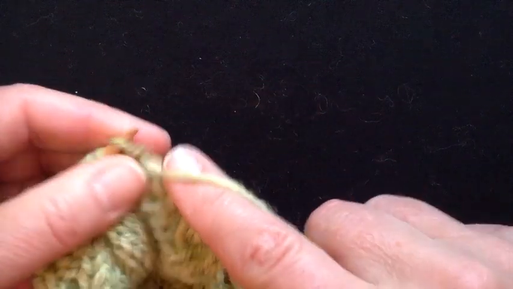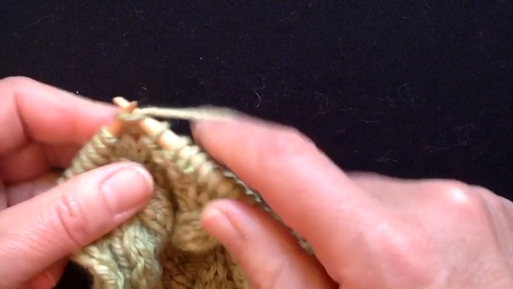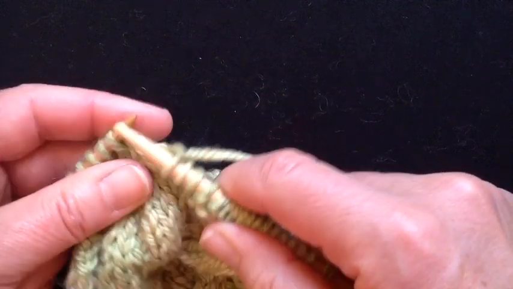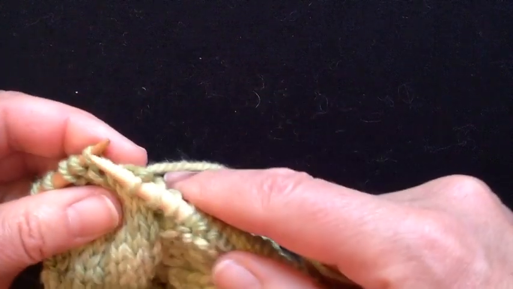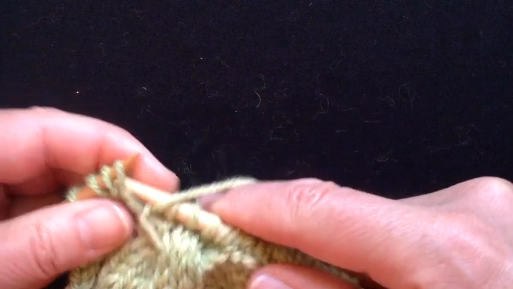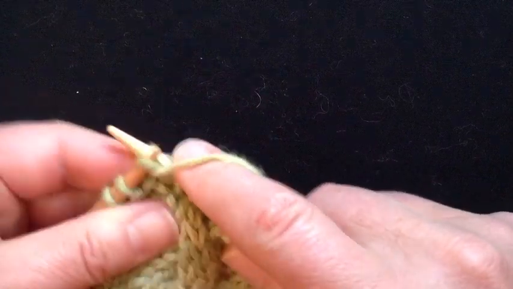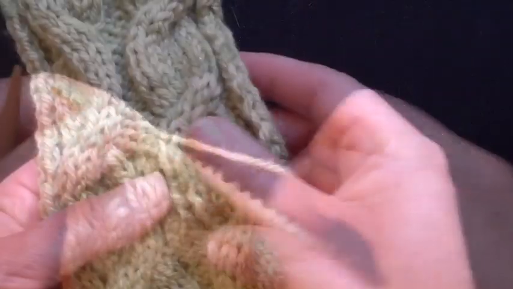So you work the first purl after a knit every time it occurs, whether it's on a right side row or a wrong side row, and that will improve the appearance of the left edge of the cable. Alternative rotation, and off I purl. You'll soon become used to it.